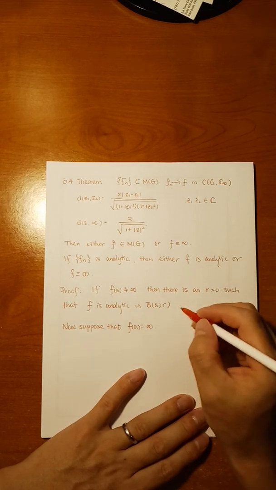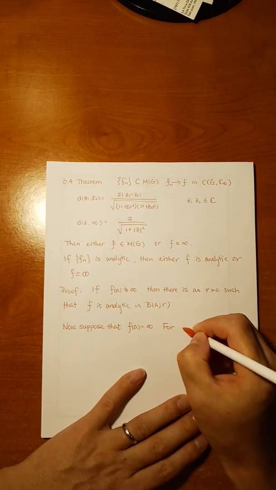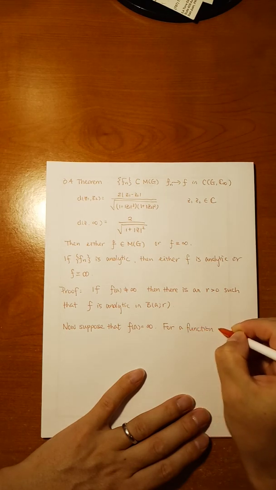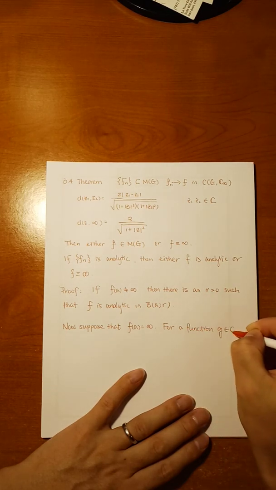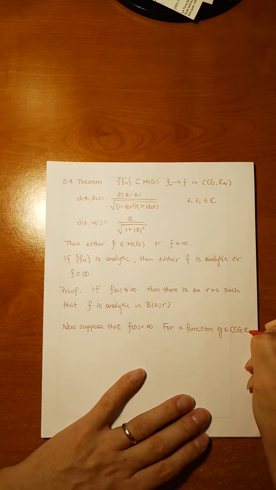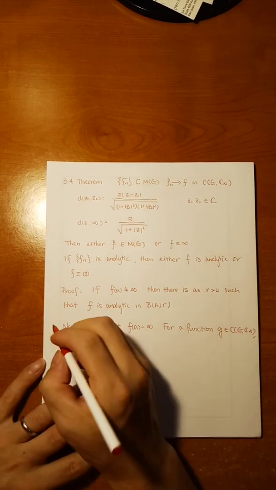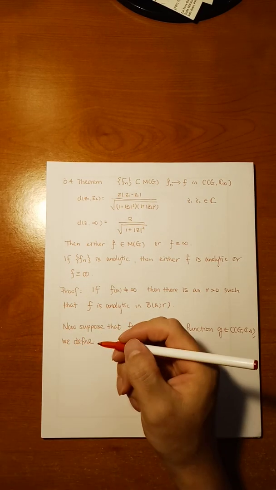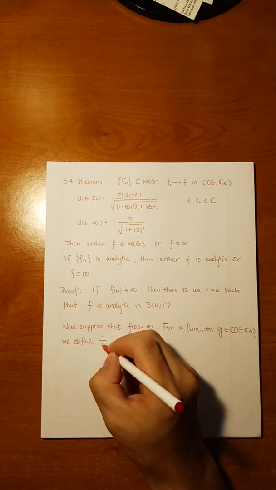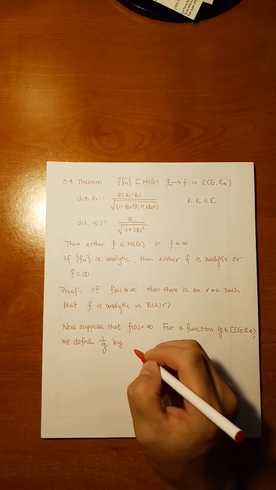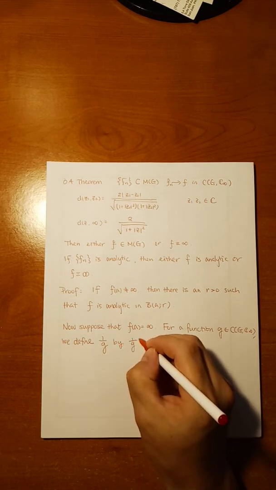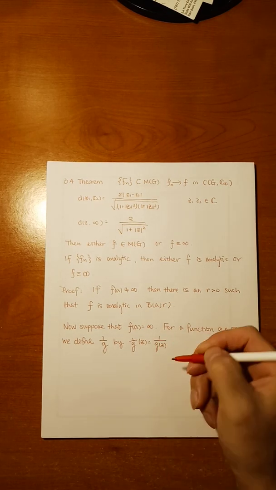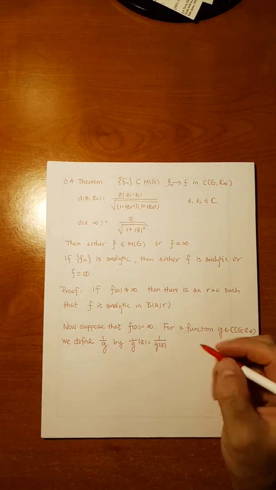Then for a function g in C ∪ {∞}, we define the reciprocal of g, 1/g, by (1/g)(z) = 1/g(z). Just a reciprocal, pointwise.